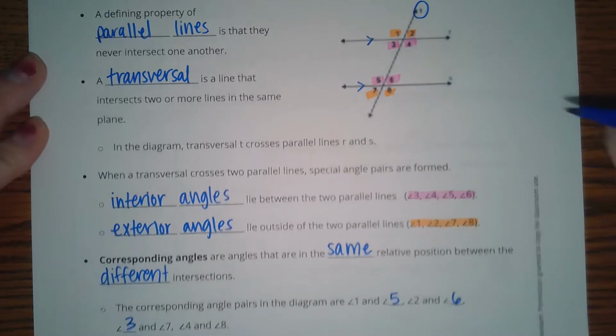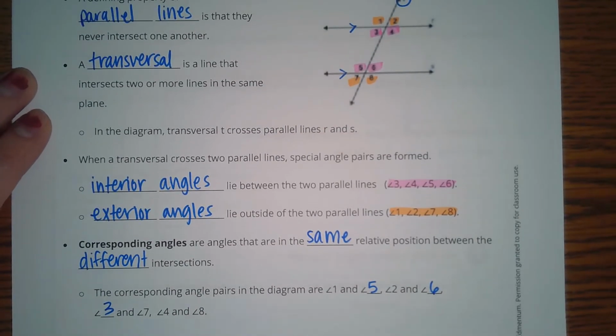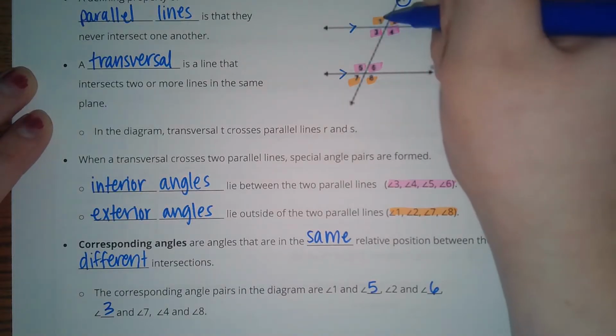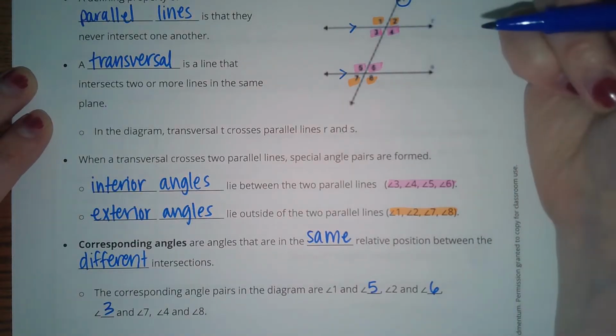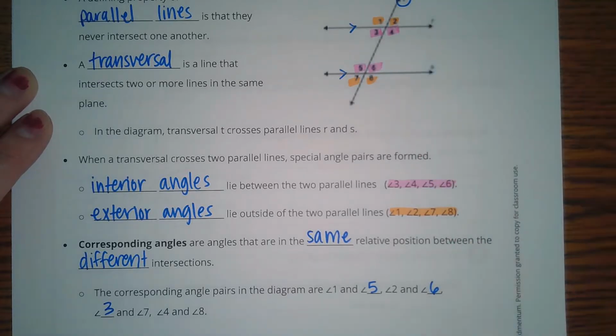You'll notice that my corresponding angle pairs are in the same position. So 1 is in the top left of my first parallel line, and 5 is in the top left of my second parallel line. So we can see that those two are corresponding.